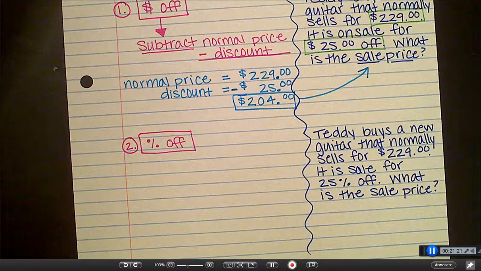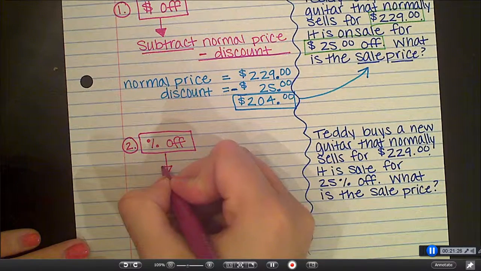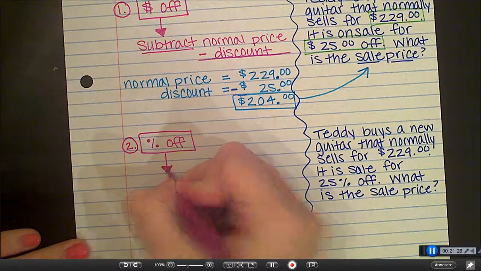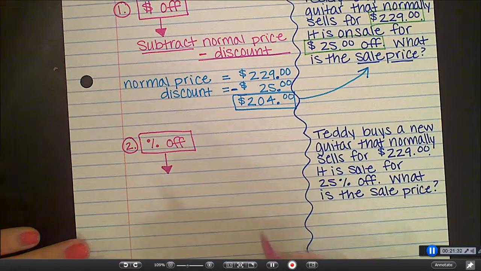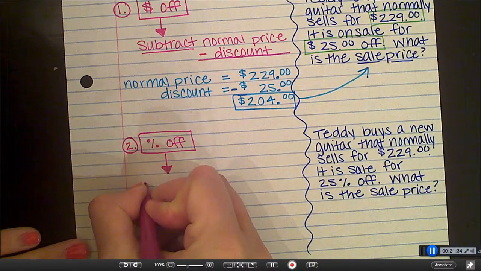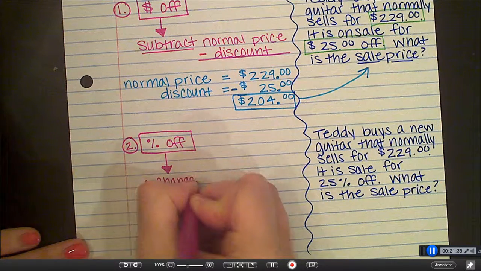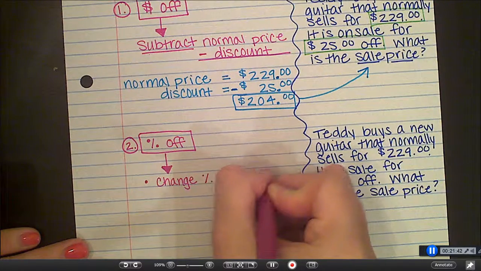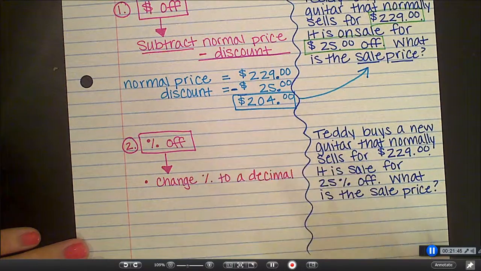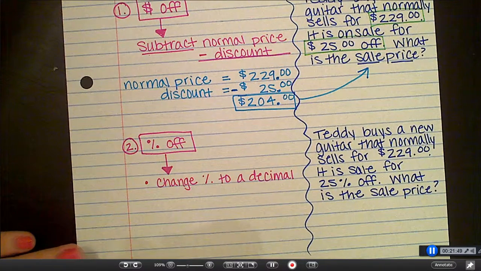So whenever we're doing percent off, we're not just going to subtract like we would with dollars off, because up here it was dollars minus dollars, easy peasy. But down here, first we have to change the percent to a decimal. And you're a pro at that already. So let's leave a little bit of space there for that.